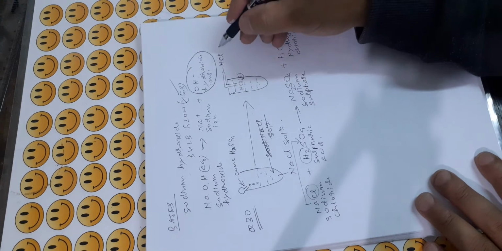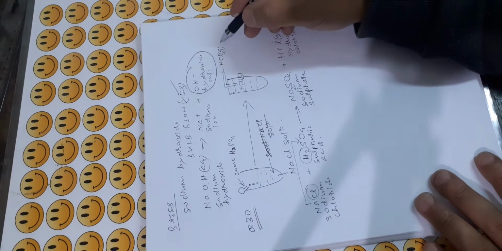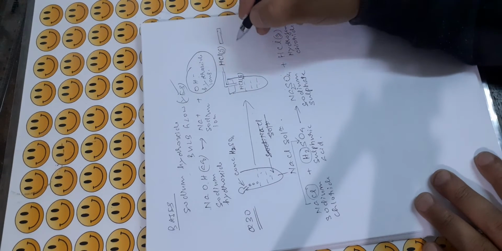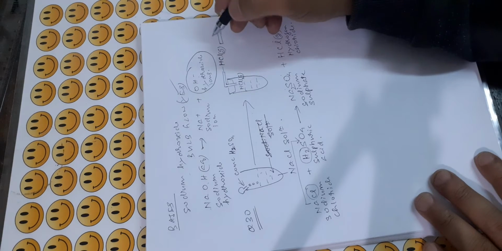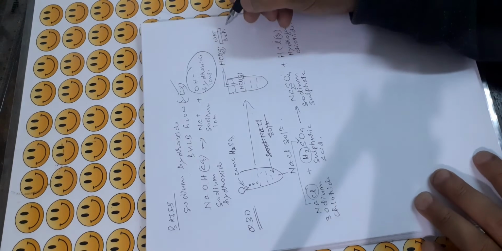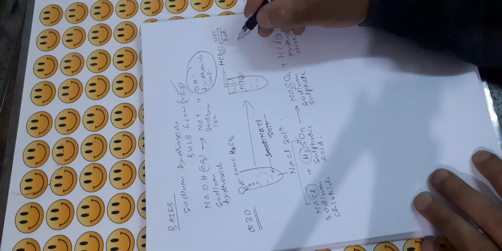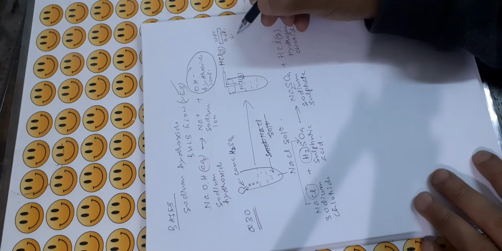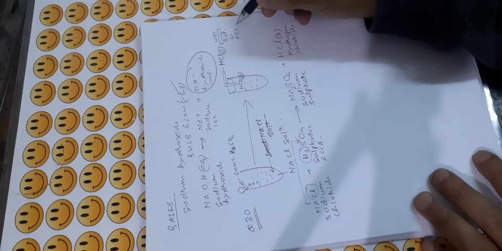Okay, so this is the gas. Now bring a wet or moist, blue litmus paper. As you pass the gas through the wet blue litmus paper, the blue will turn red, and you know only an acid can do that.